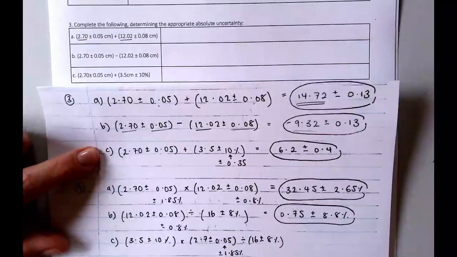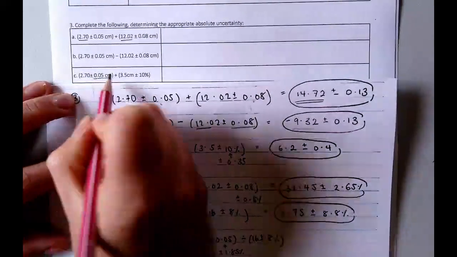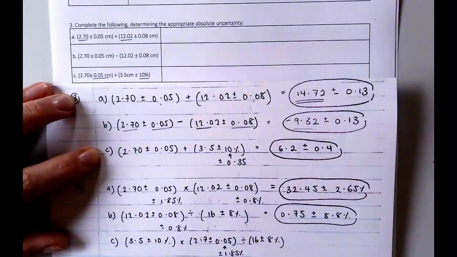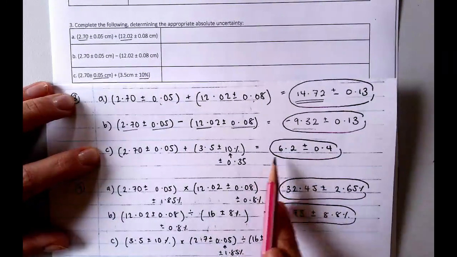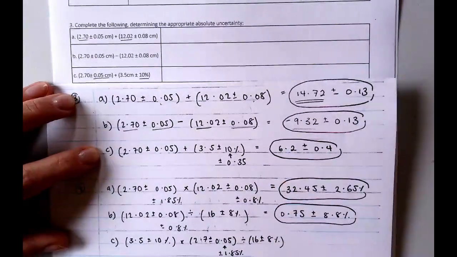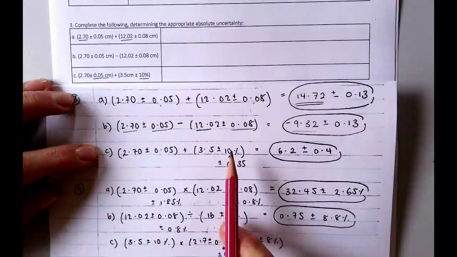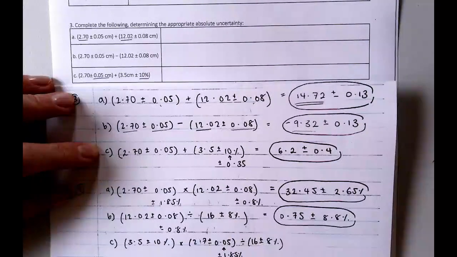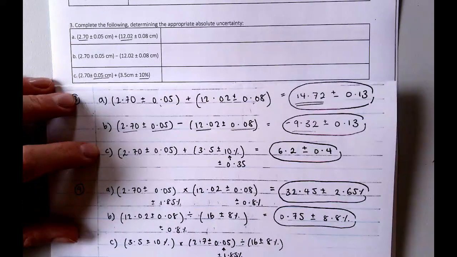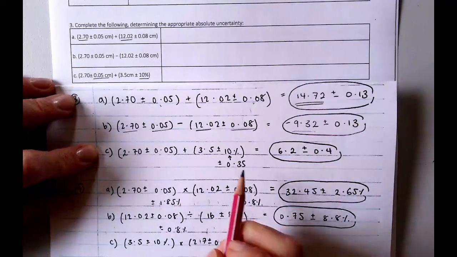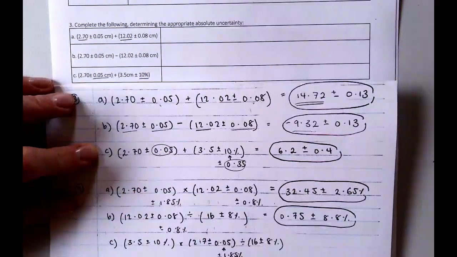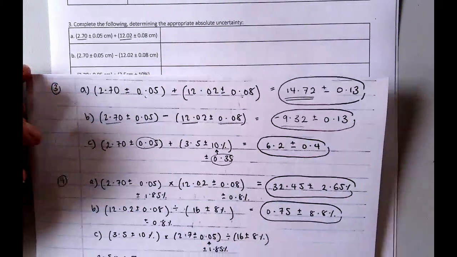In C, you've been given a mixture of absolute uncertainty and percentage uncertainty. So we're just adding the numbers together firstly. 3.5 and 2.7 gives me my 6.2. I know that 10% of 3.5 was 0.35. We worked that out in part 2A. And then I just take my absolute uncertainty conversion and I add the two together, giving me my 0.4.